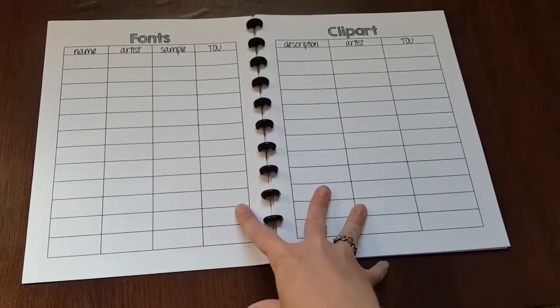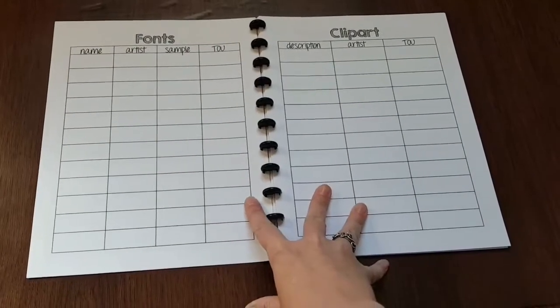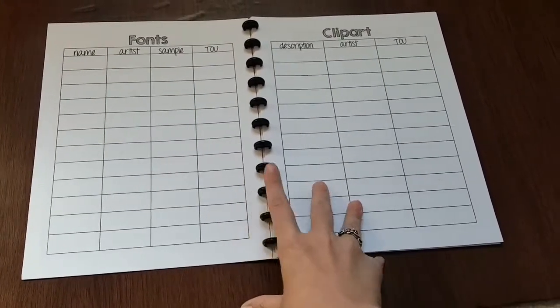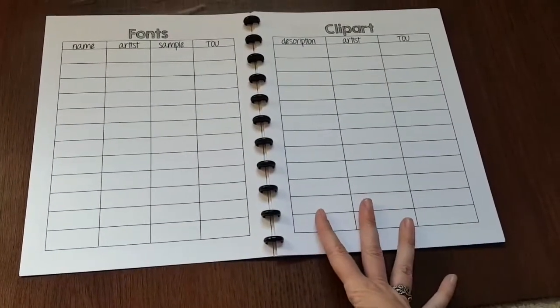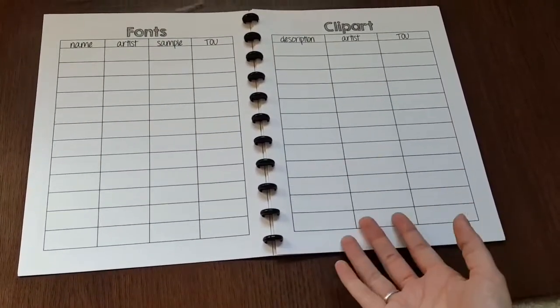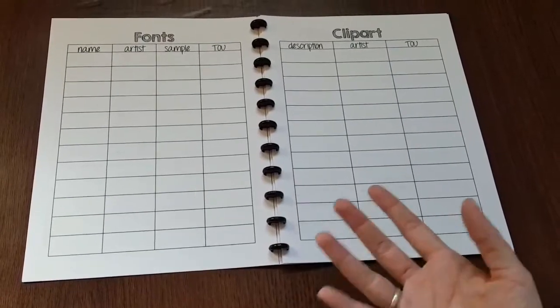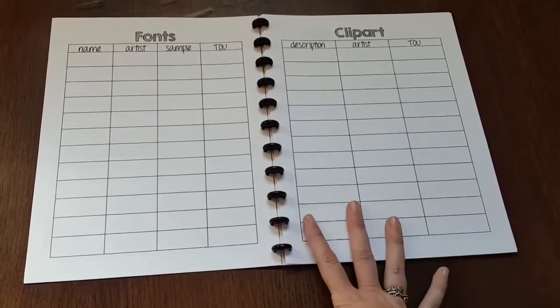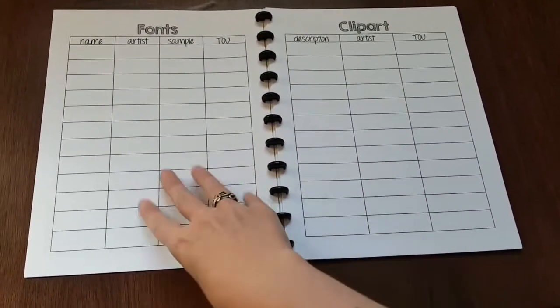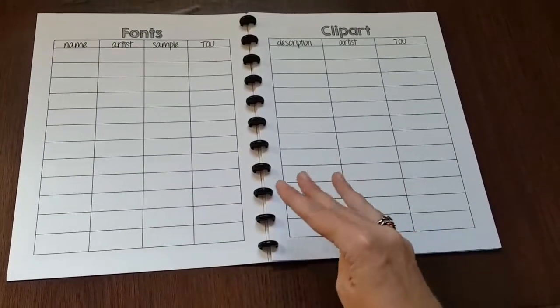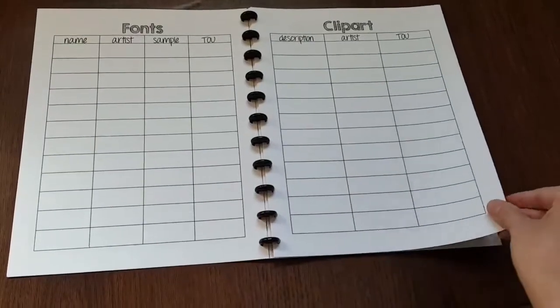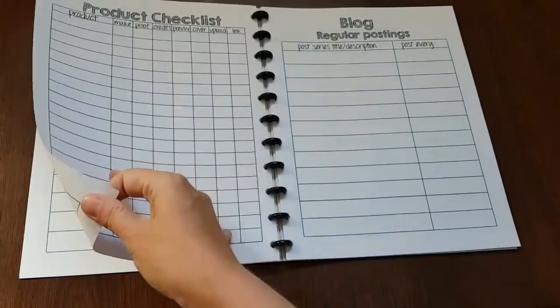Then there are a few organizers that are obviously for people who sell things on places like TeachersPayTeachers or Etsy, or really anything that involves creating products to sell. So there's different places to track the fonts that you have and their terms of use, and clip art, same kind of thing.